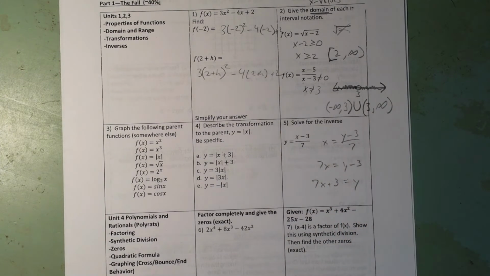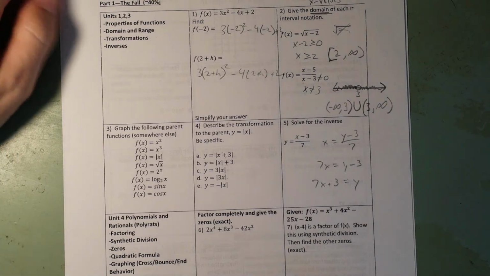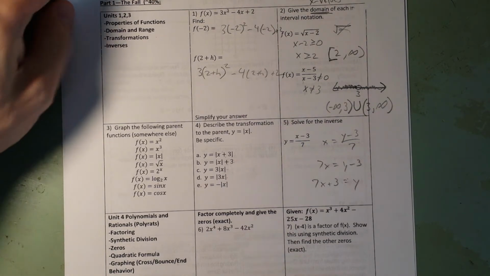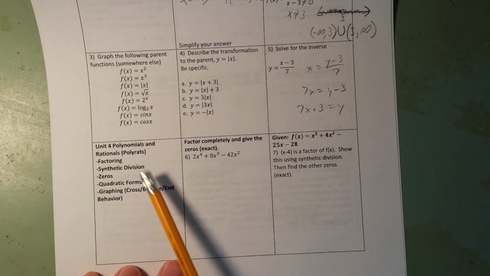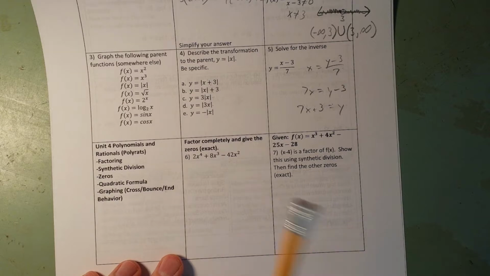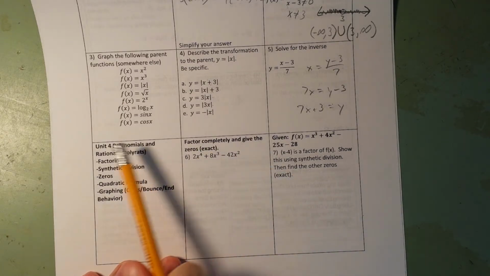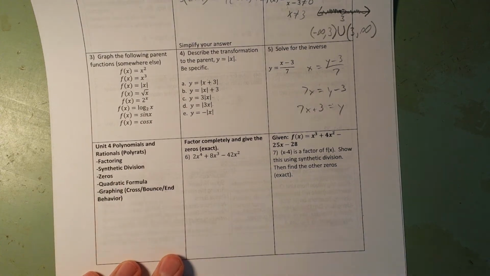There's the inverse. We've done that for lots of different kinds of functions. Okay, so this part that might not come into your memory quite as easily is the polynomials and rational stuff. So here we need to factor. One of the main things we do with polynomials and rationals is look for zeros, and similarly look for asymptotes.